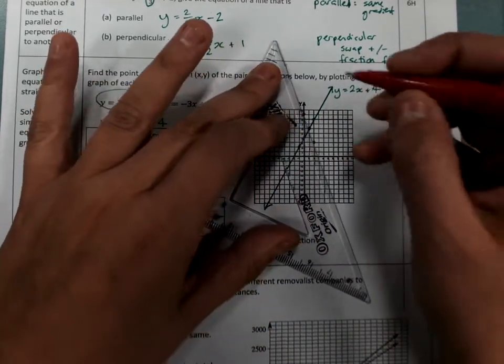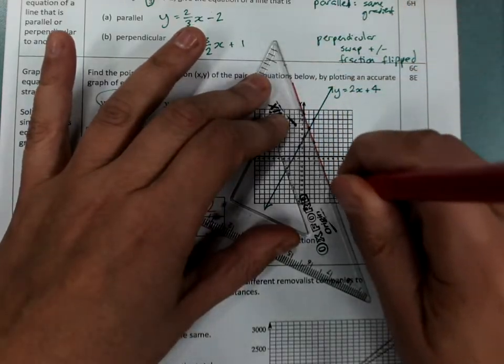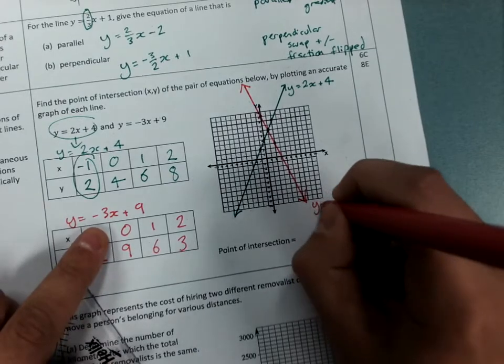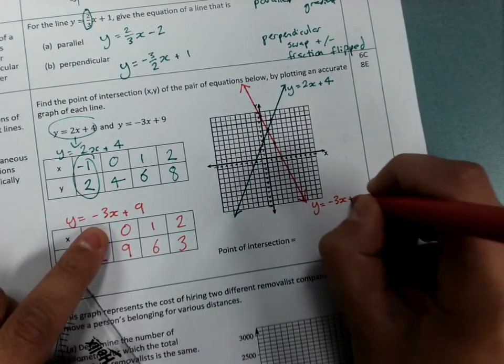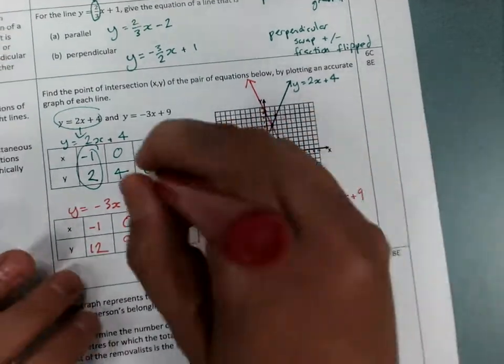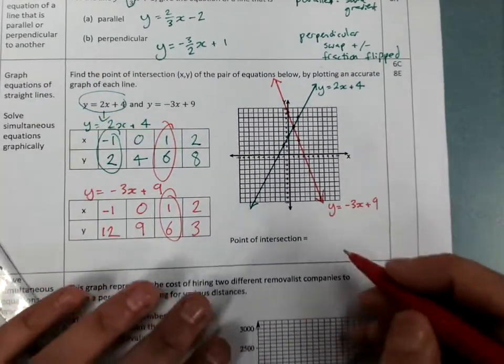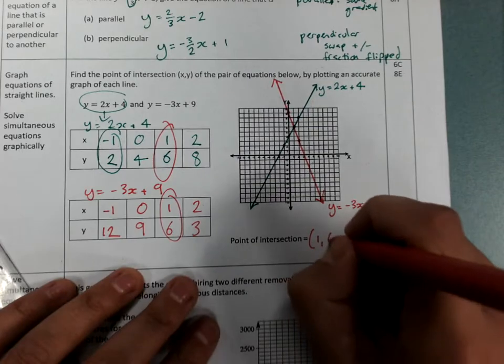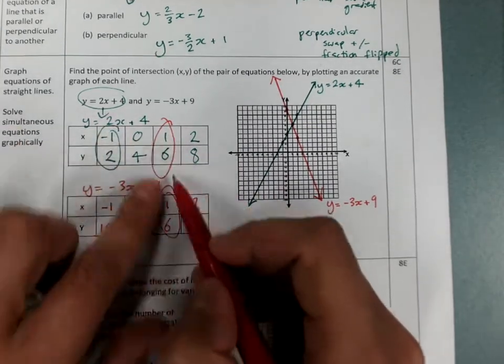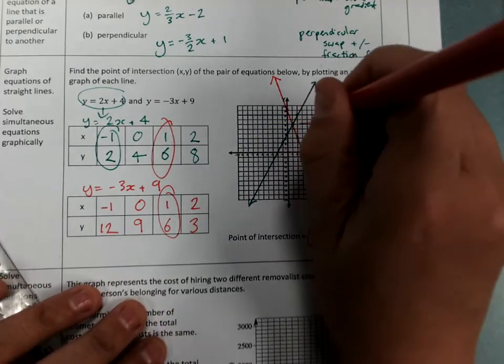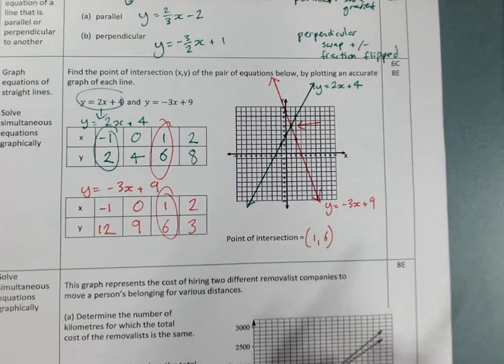Ruler through your points carefully, arrows at either end, label your line with the rule, and that's where they intersect. And you can see it's actually there on the table of values. The point of intersection is (1, 6). It's the point where it's the same on both tables of values, where they cross over on the graph. So that's how you solve simultaneous equations, by graphing.